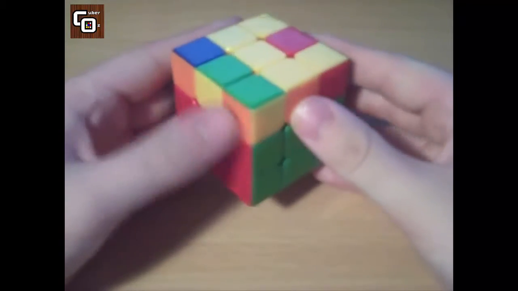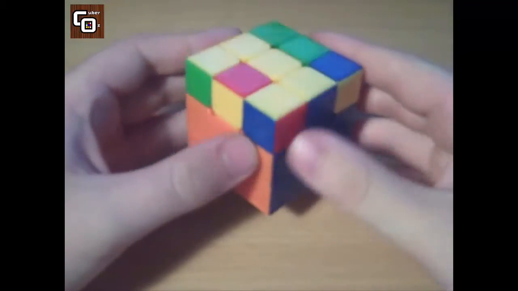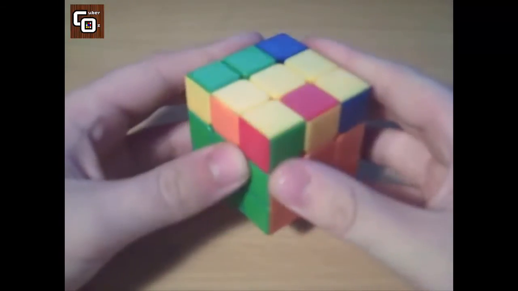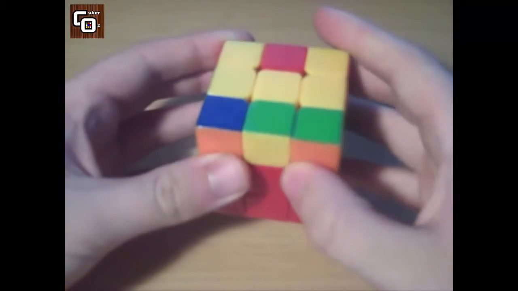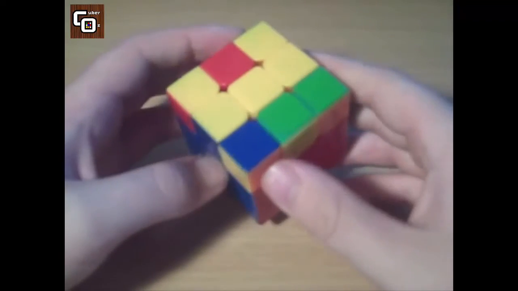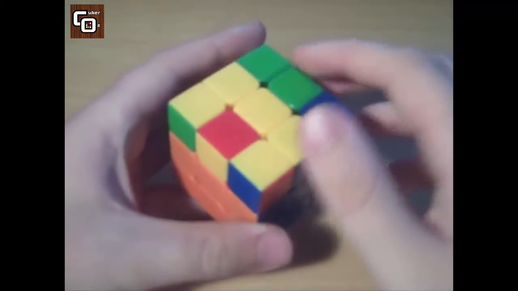So instead of learning 57 algorithms, all you have to do is know how to do the top cross properly and learn the 7 main algorithms for two-look OLL. I'm going to go through each of those cases today and then show you another few easy cases which is best to know, and then you'll be good to go with the second part of the advanced method. Obviously the next one in this series will be showing you how to do two-look PLL.